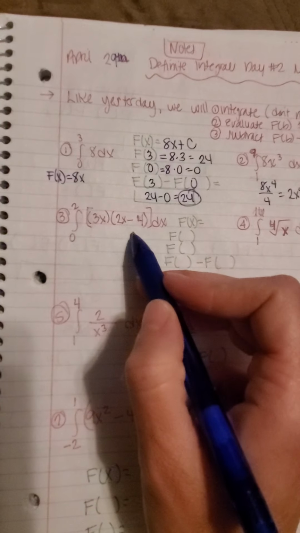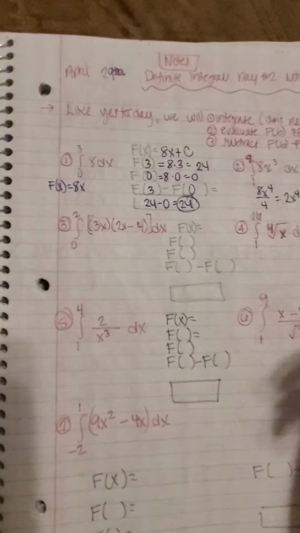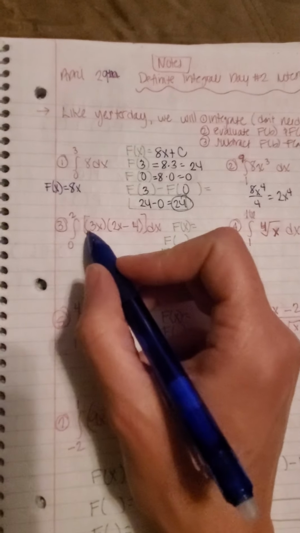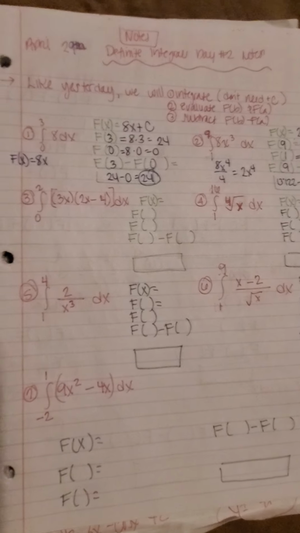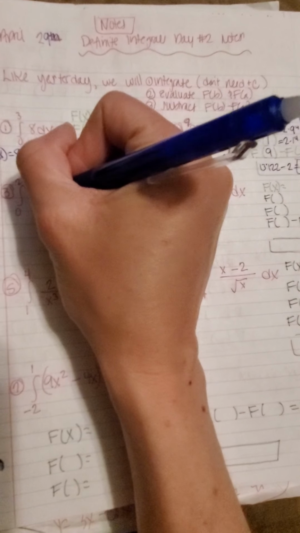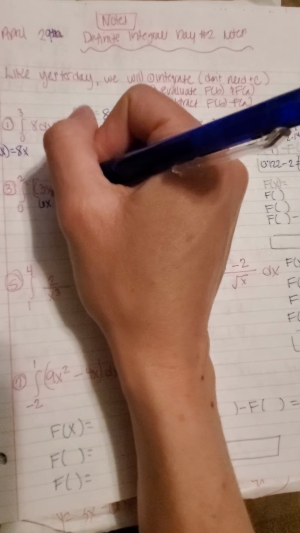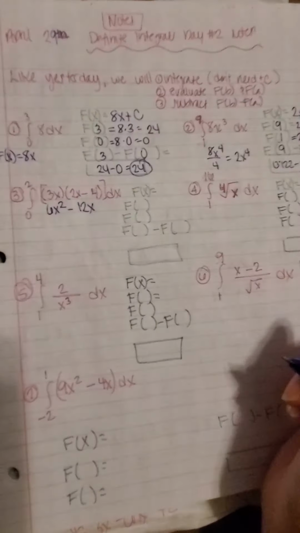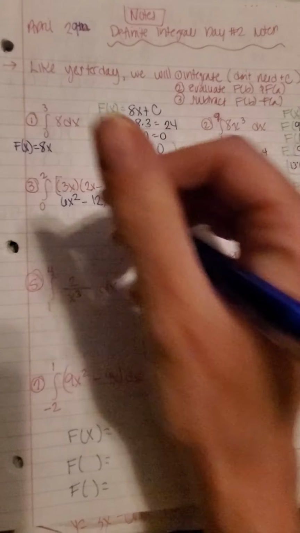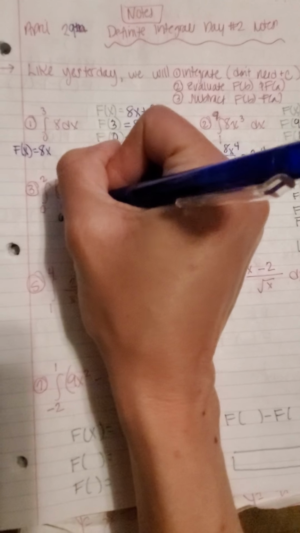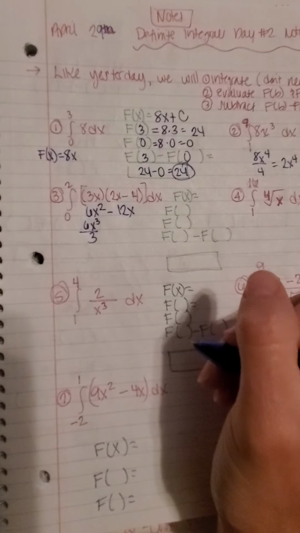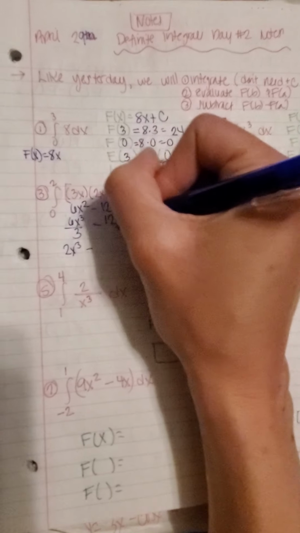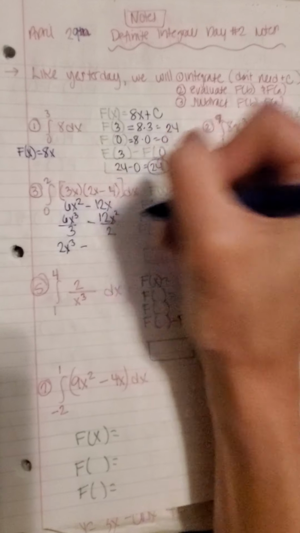If I had one that looked like this, if you can multiply, do that to make it easier to integrate. Don't try and integrate this part and that part. That's going to throw everything off, so just be careful with that. If I multiply through, that's going to make 6x squared minus 12x. And now integrate both of those pieces. I already have the 6 there. If I add 1 and then divide by that, that makes 2x to the third minus, again, add 1, that makes 2, and then divide by that.